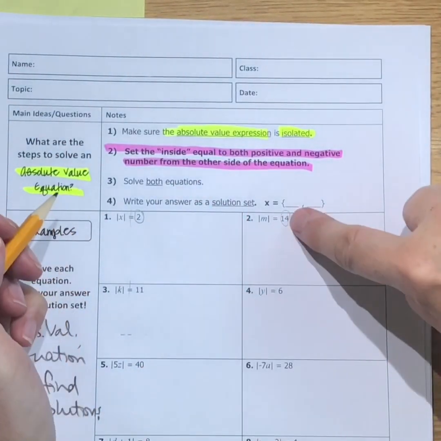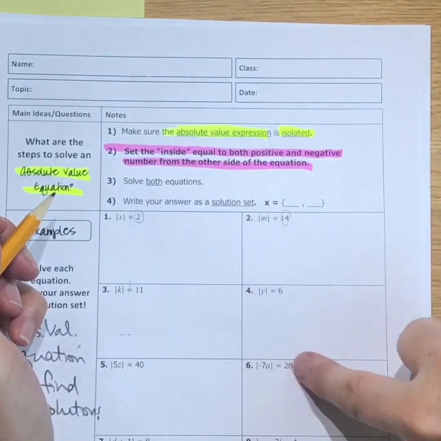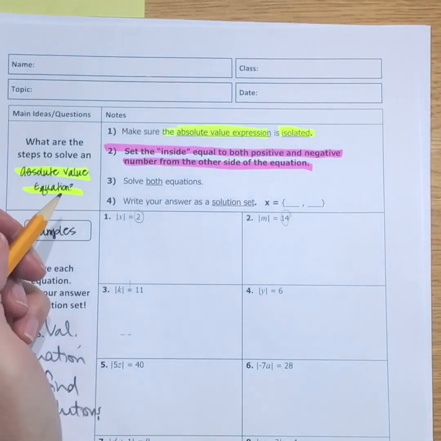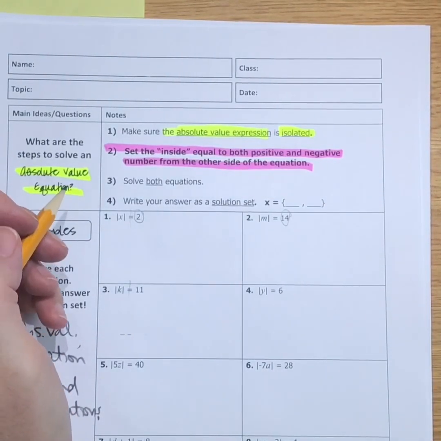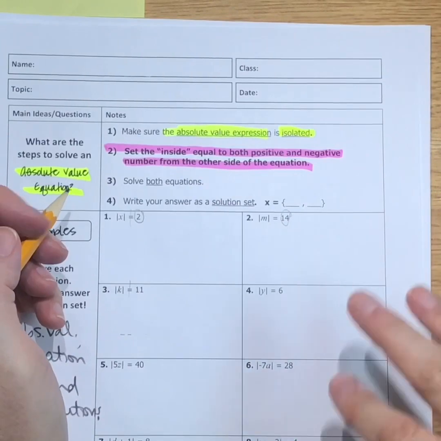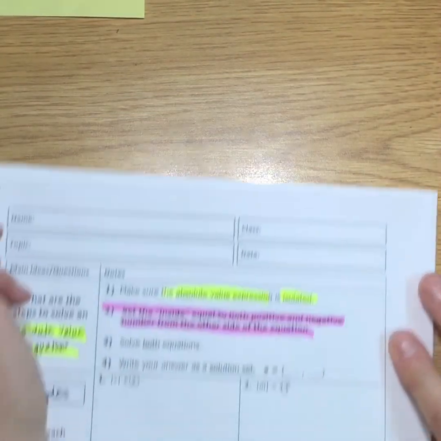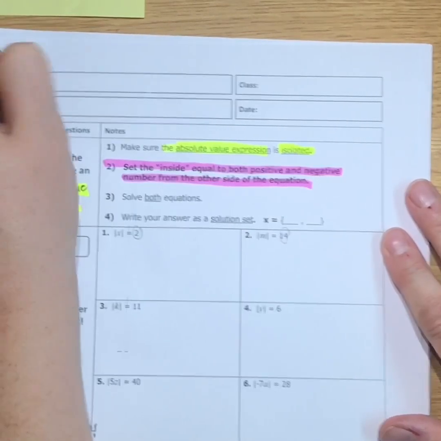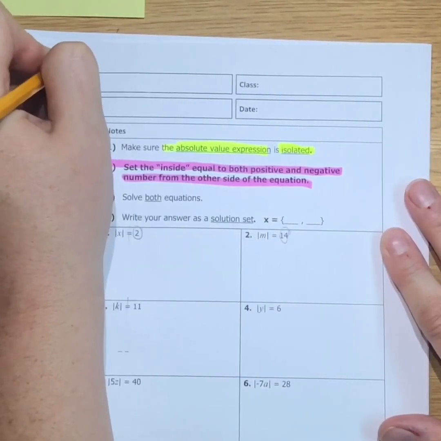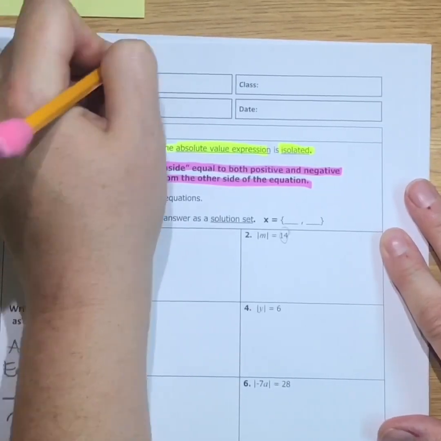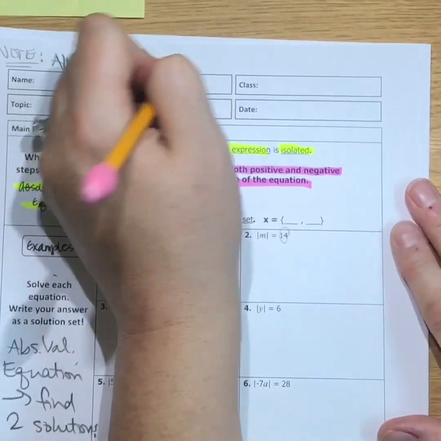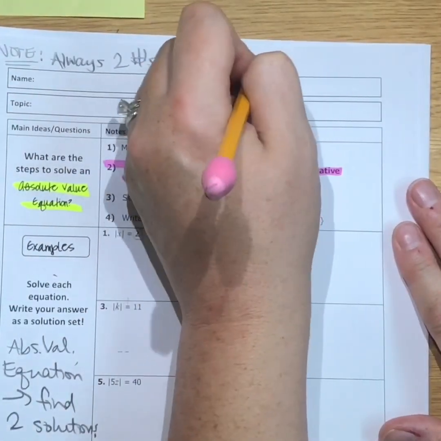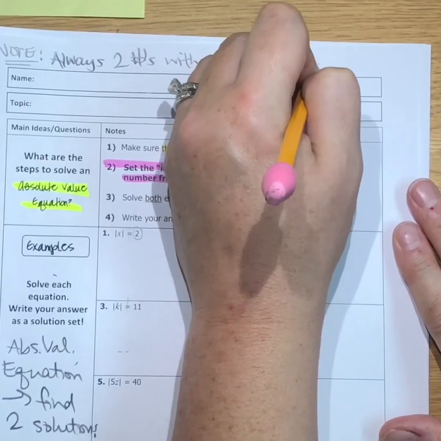Because, again, the number on the other side of the equation tells you what the absolute value is. And there's always 2 numbers that have the same absolute value, or that are the same distance from 0. So up here at the top, I want you to make a big note: there's always 2 numbers with the same absolute value.